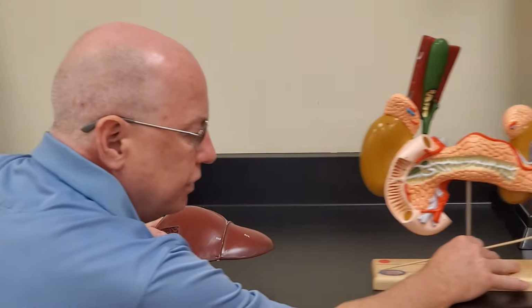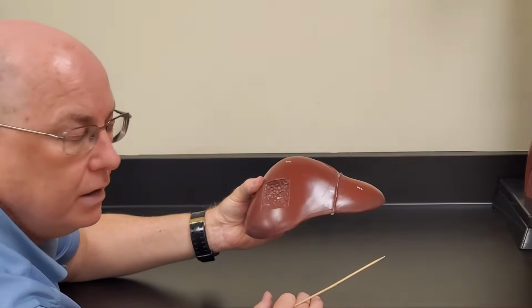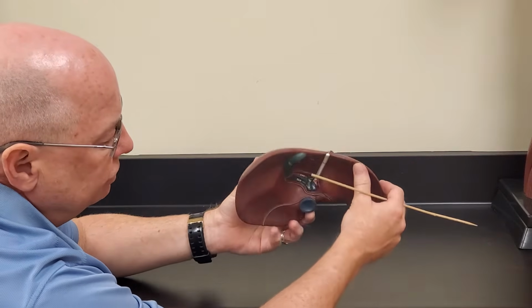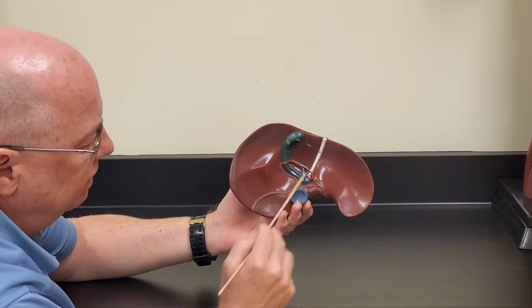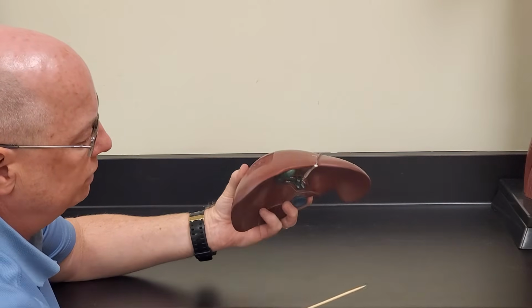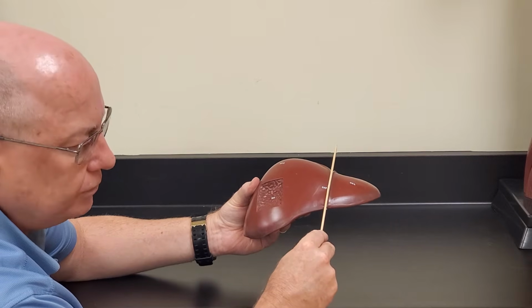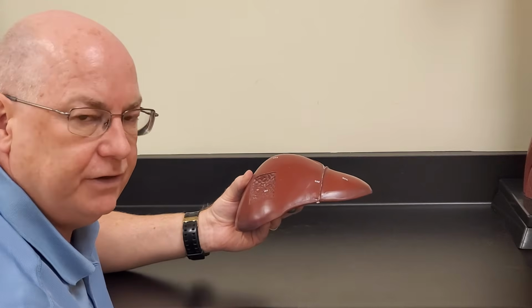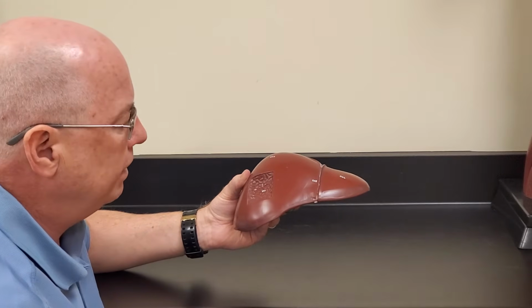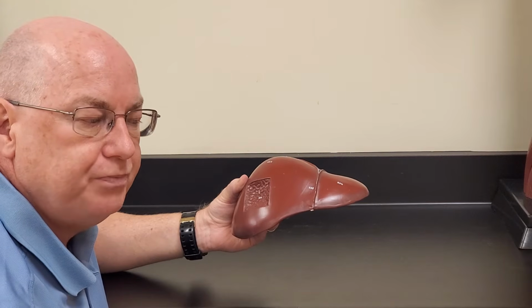So let me move this out of the way for a second and focus in on the liver. Now the liver, if I tilt it up, you can see it has all these different sections. It has the gallbladder here. It has this little white line running across it. That line is called the falciform ligament.